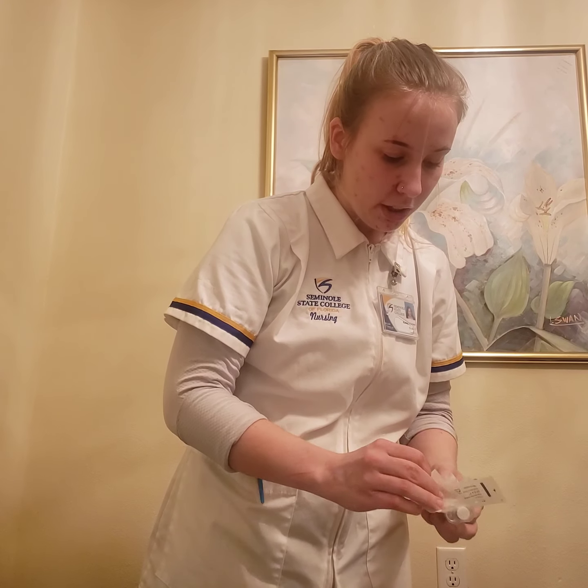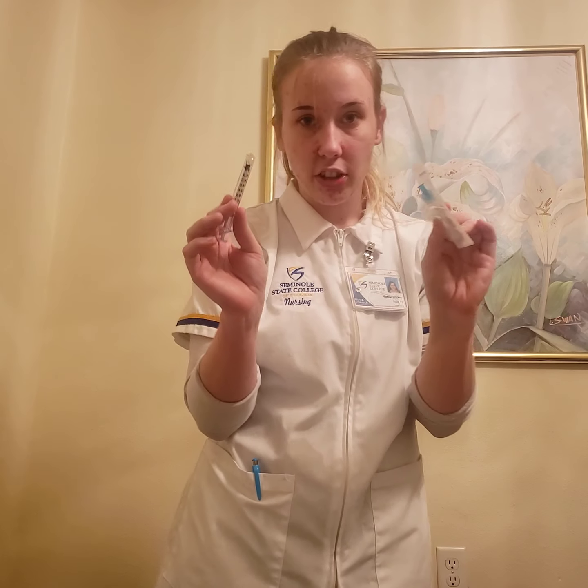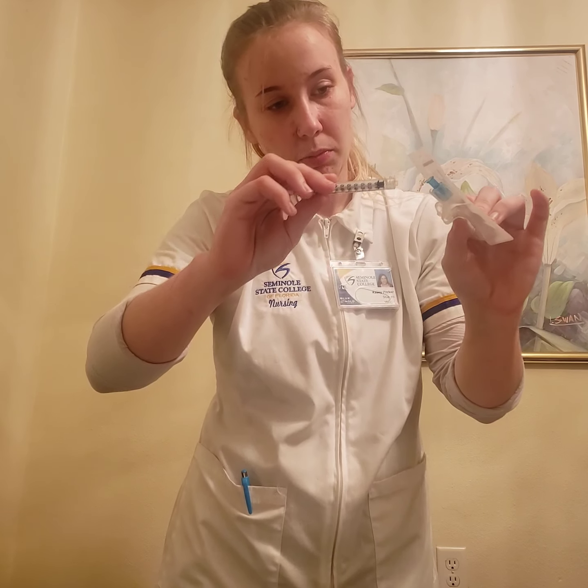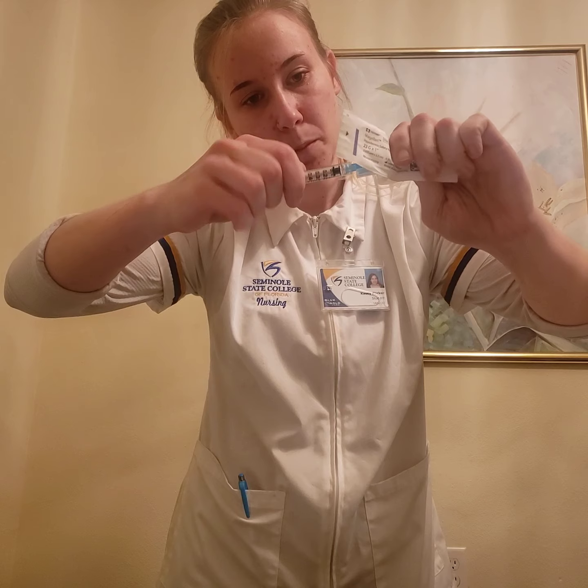I open these up here, and I need to make sure that the clean ends of the luer locks stay clean whenever I'm attaching them here. Okay.